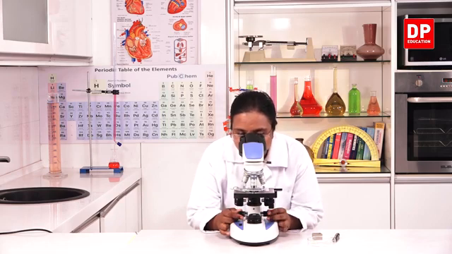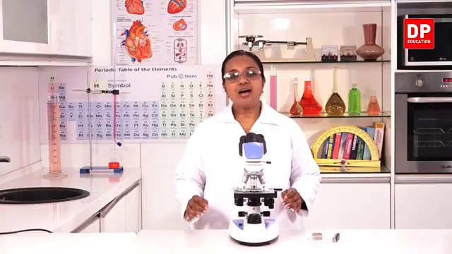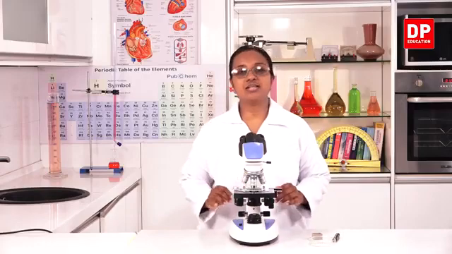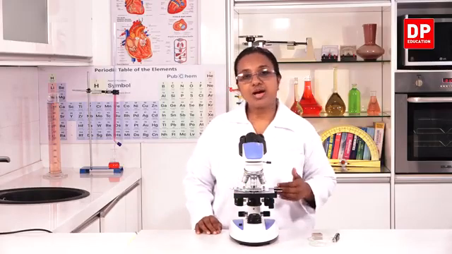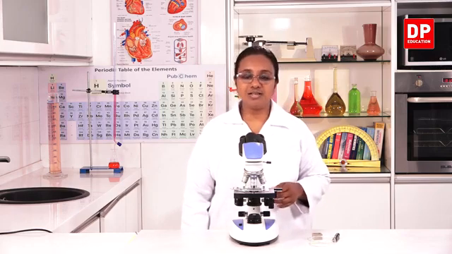Can you all see it? Yes. So, there are different types of corpuscles present in a blood smear. So, that is what we were able to observe now.